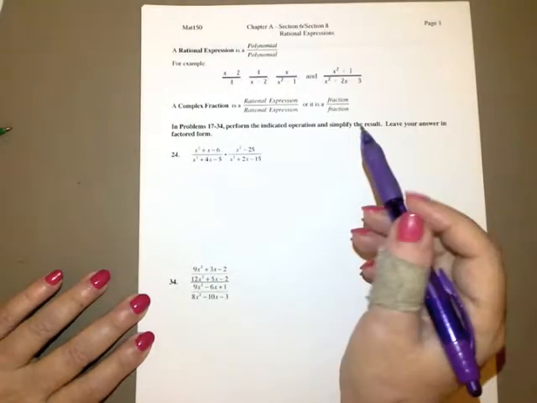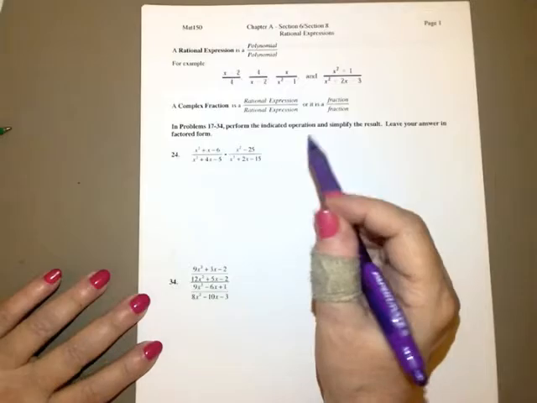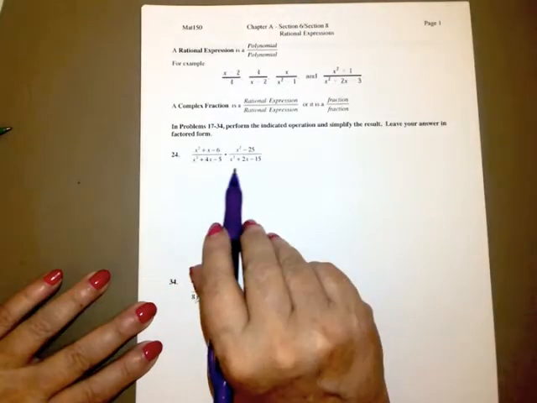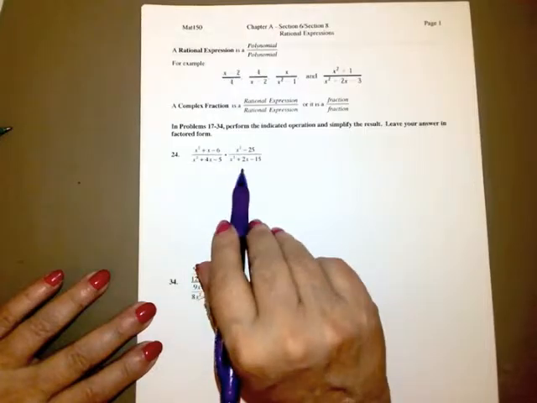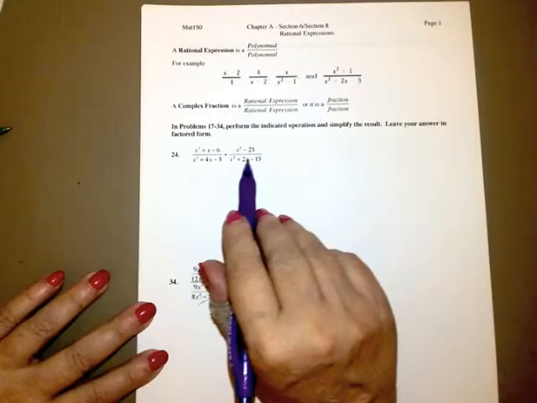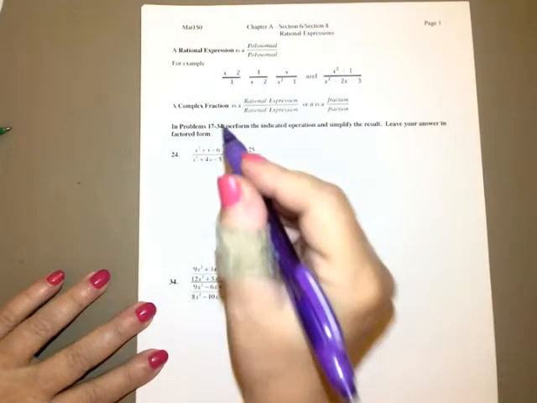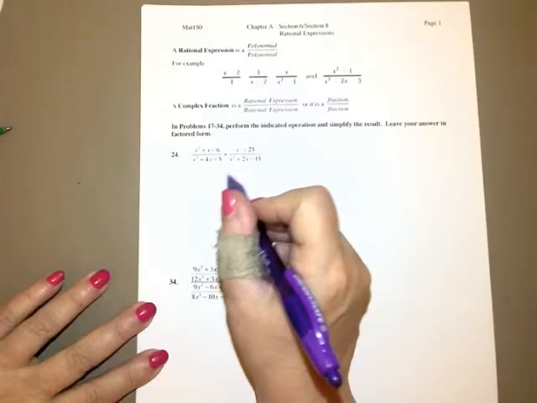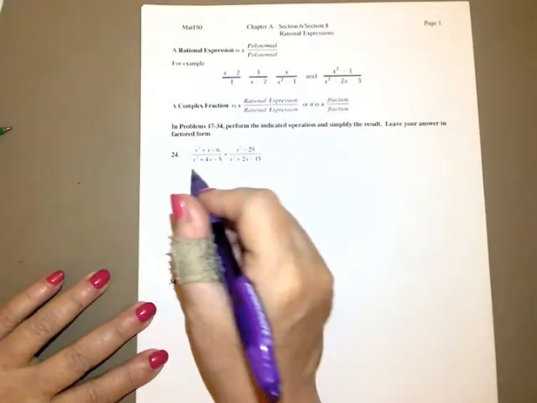The first thing that we want to do is remind ourselves, how do we simplify, or how do we multiply rational expressions? Well, if you remember, the first thing that you need to do is factor. Because you're going to factor, and then you're going to reduce, and then you're going to multiply.